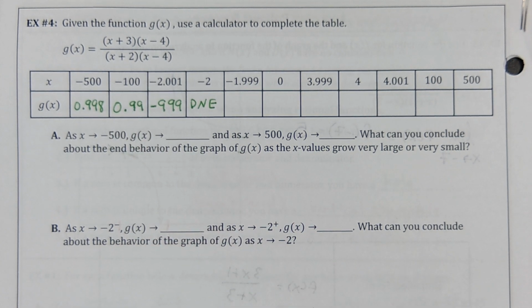Cooper? Is there going to be a question like this? I don't know. Maybe. There might be.